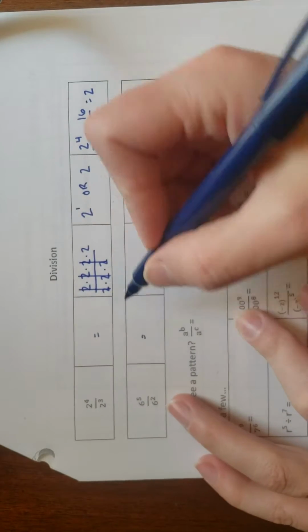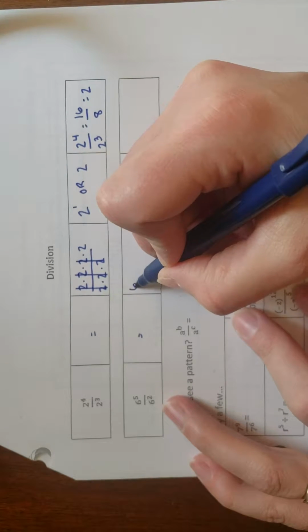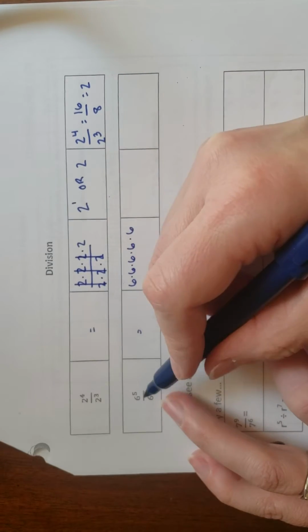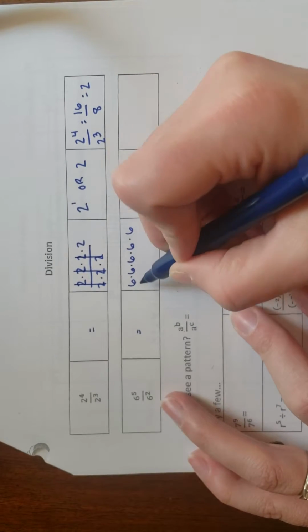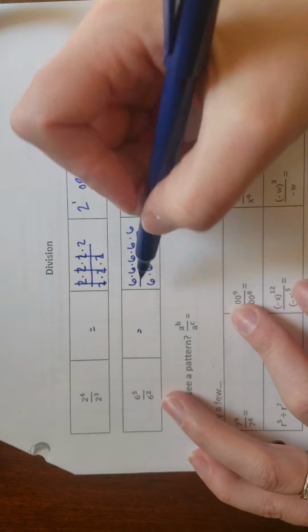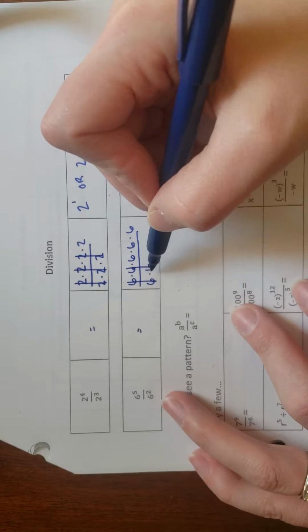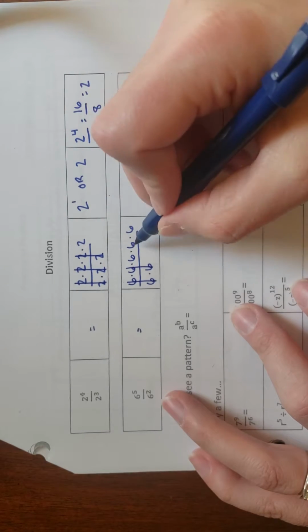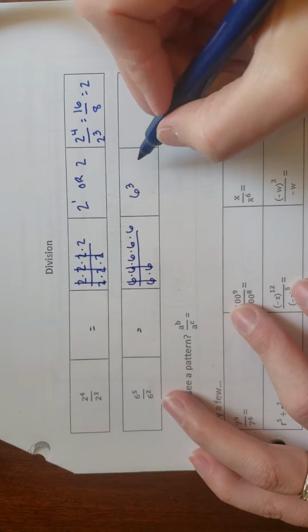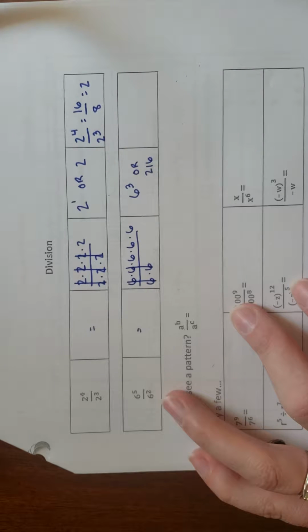Okay, let's try another one. See this time if you can find a shorter way to do this, because I'm lazy and I'd like a shortcut. 6 to the 5th over 6 squared. These cancel, and by cancel I mean anything over itself is 1. 1 times anything is itself, right? And I'm left with 3 6s in the numerator. So 6 to the 3rd power, or you could say 216. They mean the same thing.